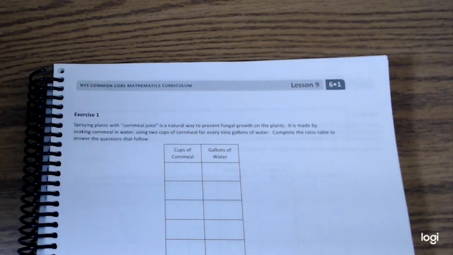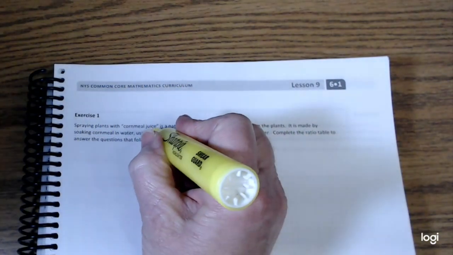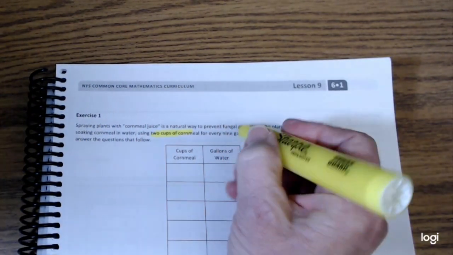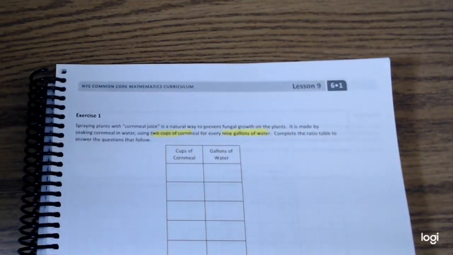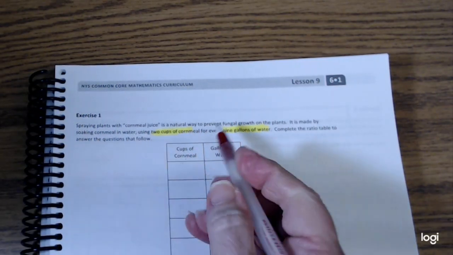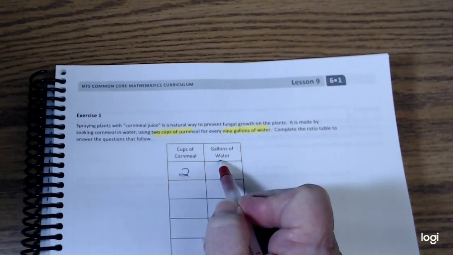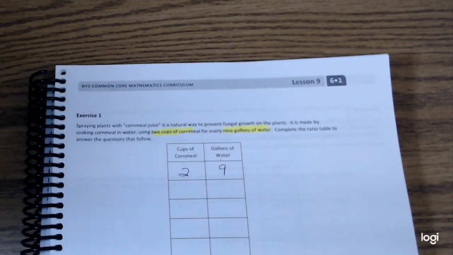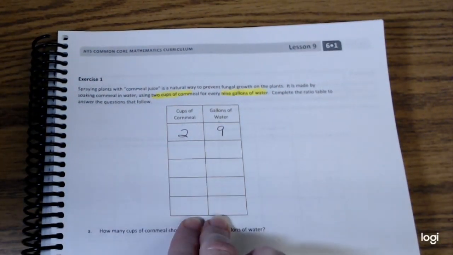Okay, spraying plants with cornmeal juice is a natural way to prevent fungal growth on the plants. It is made by soaking cornmeal in water, using 2 cups of cornmeal for every 9 gallons of water. Complete the ratio table to answer the questions that follow. Once again, here's our ratio. 2 cups of cornmeal, 9 gallons of water. So we would write the correct number with the correct title. Cups of cornmeal, this would be 2. Gallons of water, 9. Pause your video and go ahead and see if you can fill in the rest of this table for me.